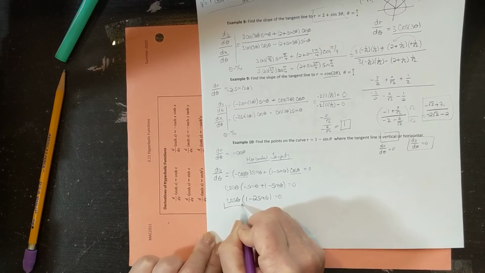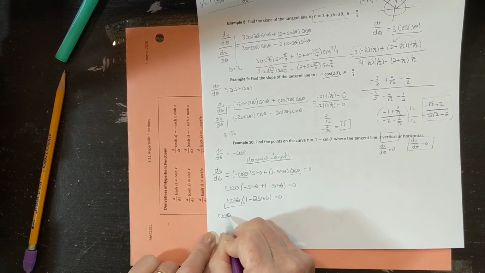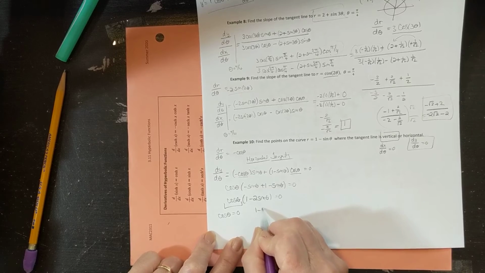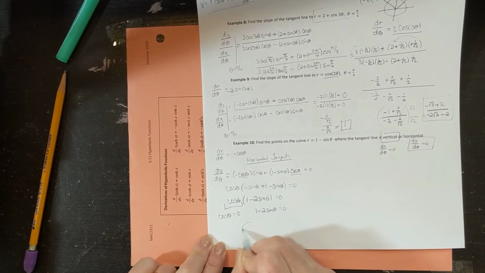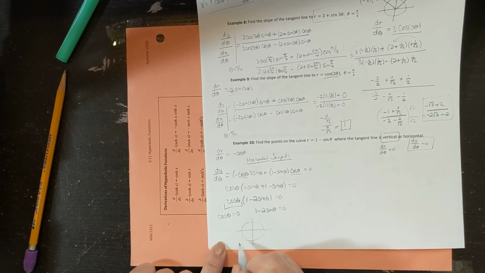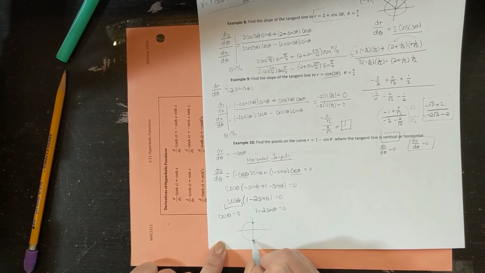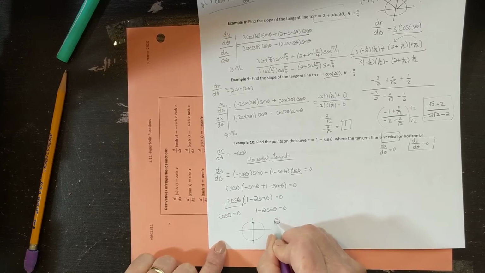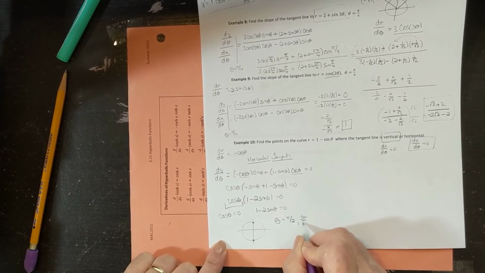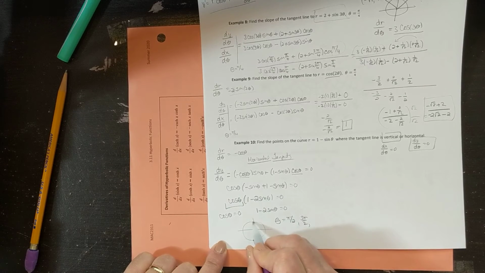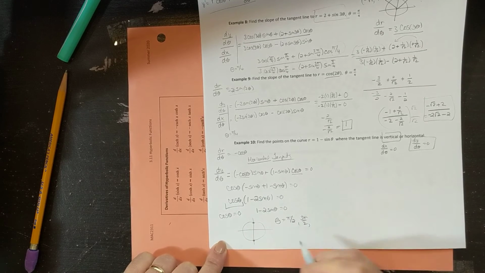When will this be 0? Whenever the cosine of theta is 0 or 1 minus 2 sine of theta is 0. All right, where is the cosine 0? Here and here. So when theta is pi over 2, or 3 pi over 2, or 5 pi over 2, or 7 pi over 2, there's many.